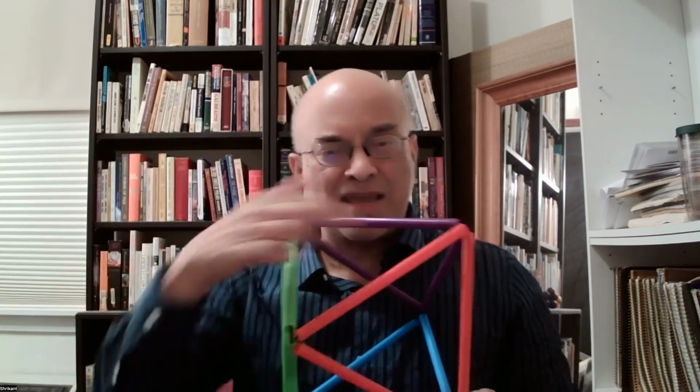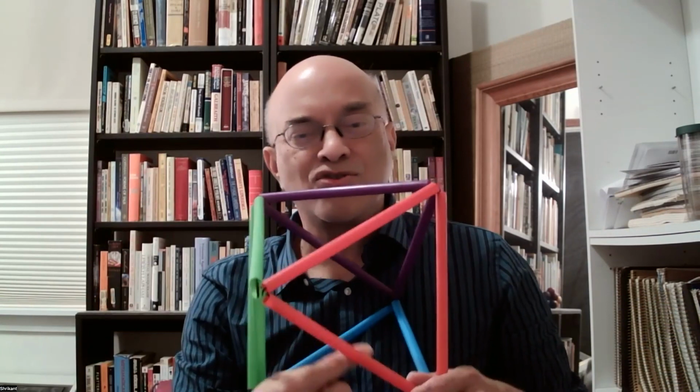When you're focused on the vertices, you're focused on entities. When you're focused on the edges, you're focused on the connections between entities. And when you're focused on the face, you're focused on stable arrangements, and you can use it to look at what is missing.